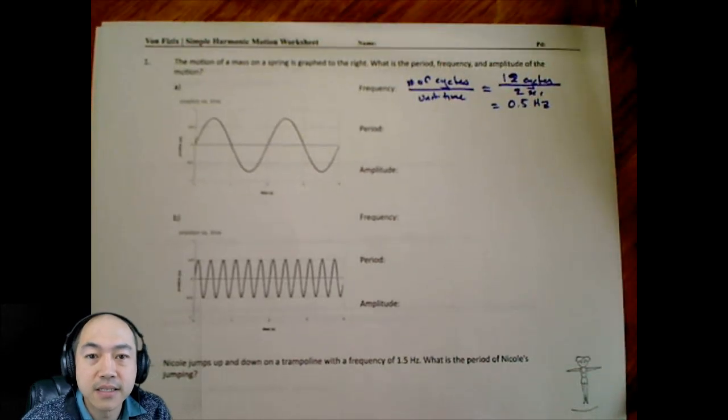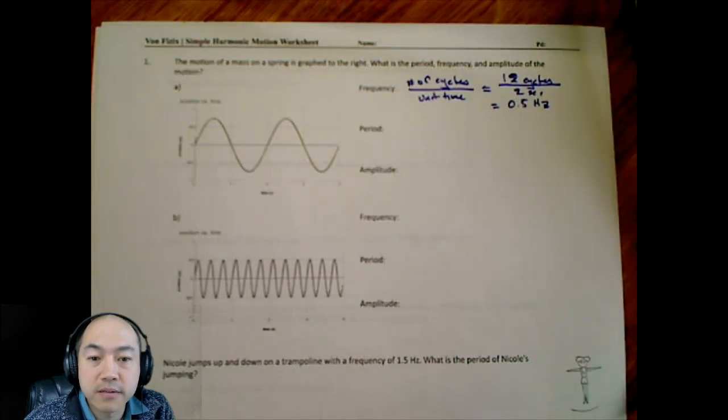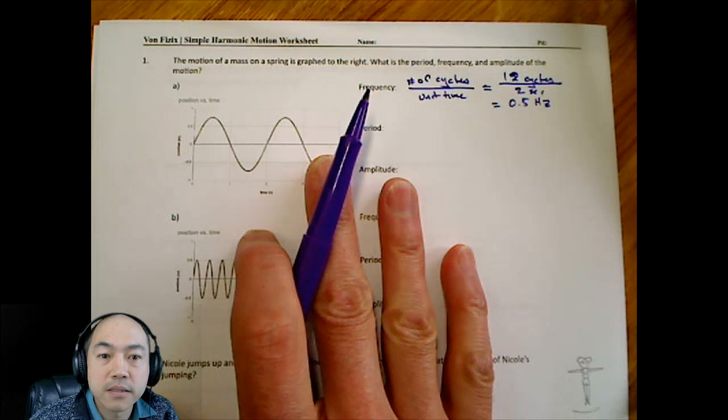Okay, all right. Let's see. I don't know why I keep switching that. Let's try this again. All right, that should be better. Should be no more echo.